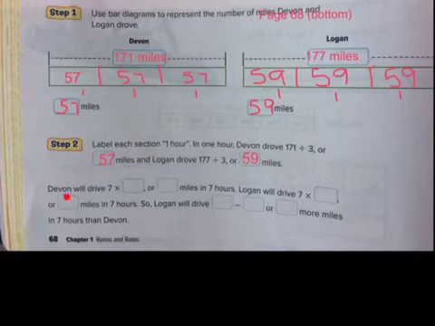So at the same rate, Devin will drive 7 hours at 57 miles an hour, or we can say 399, right? Because 7 hours times 57 will be 399. Okay, so we can say that's how far in 7 hours. Logan will do the same. Logan will drive 7 hours times 59, or we can say, what's 7 times 59? 413, right?